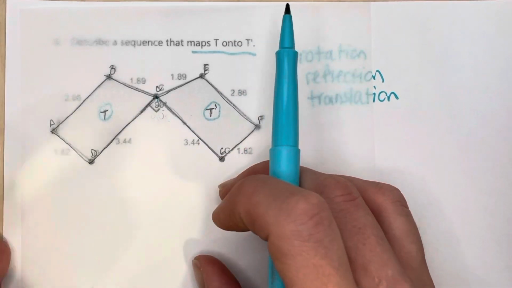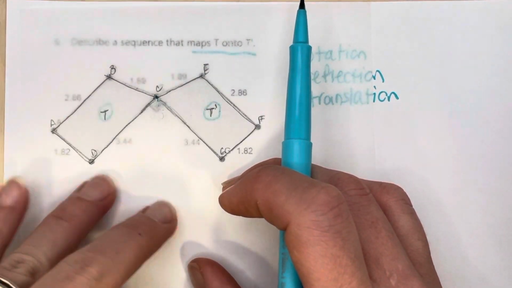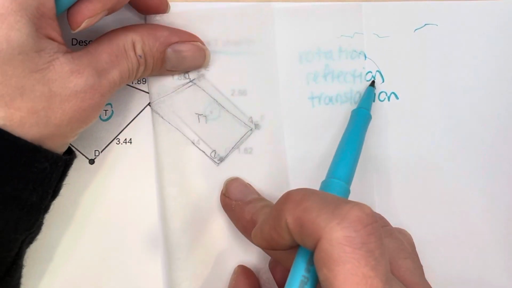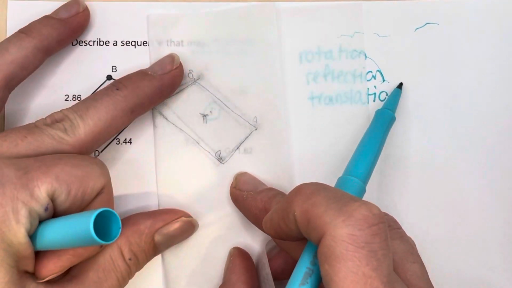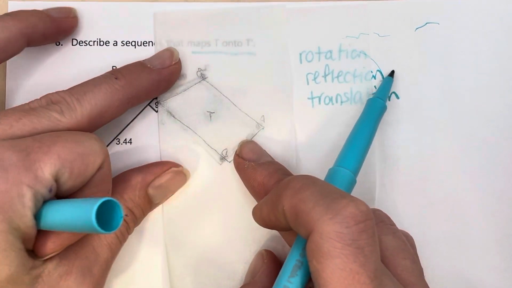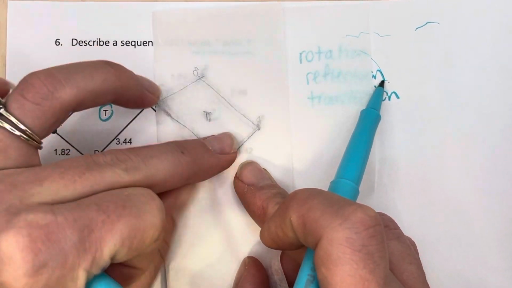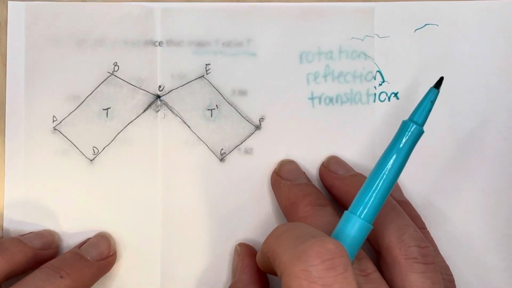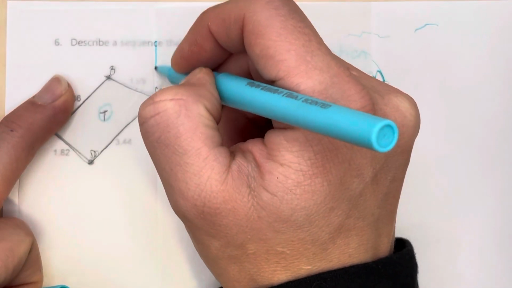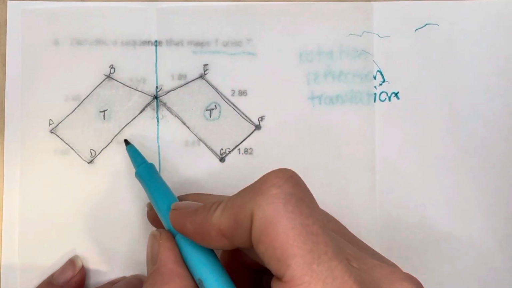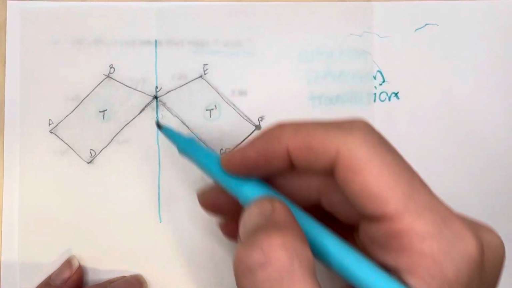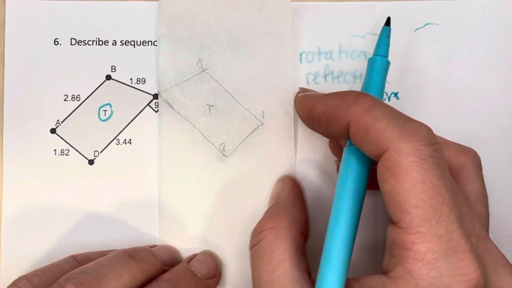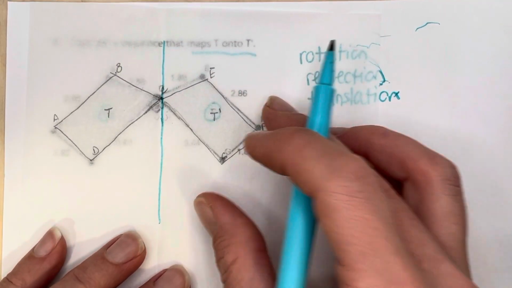So for reflection, it means that I want to fold my tracing paper over in some way so that the two shapes line up perfectly. So if I just wiggle my tracing paper here until I find the spot where they line up perfectly, when I unfold, I can see my line of reflection. So if I reflect shape T over my line of reflection, I get my new shape T prime. And that mapping works out perfect here.